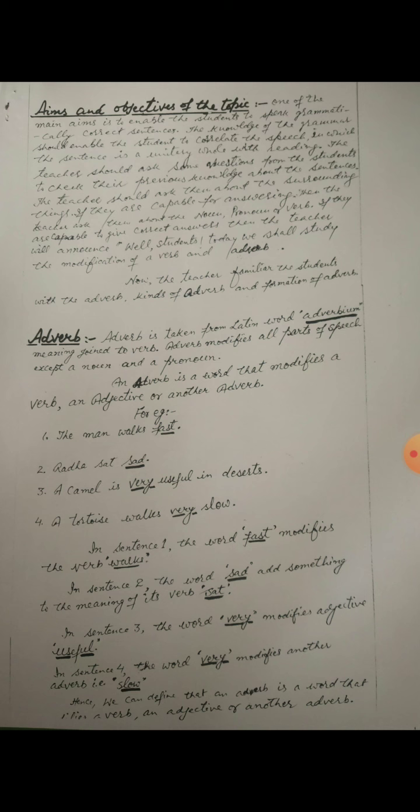A camel is very useful in desert. A tortoise walks very slow. Very. अब इन सब के अंदर फास्ट, सैड, वेरी ये एडवर्ब हैं.